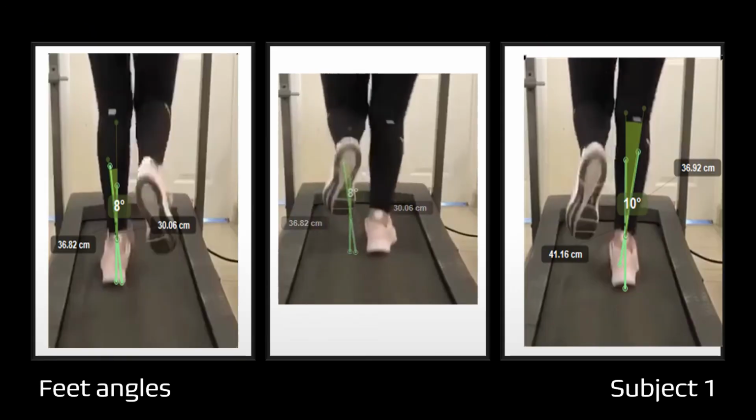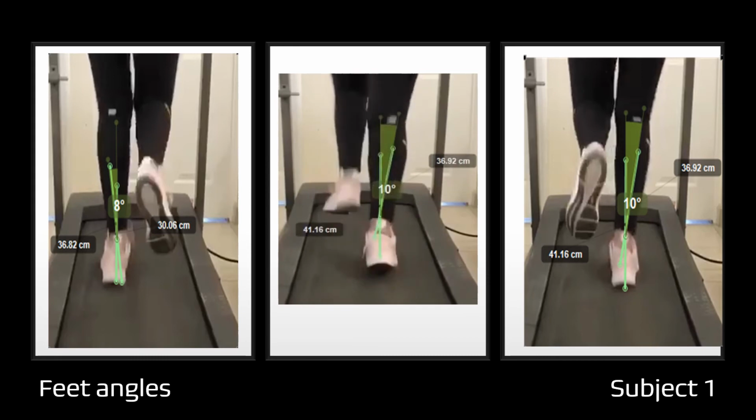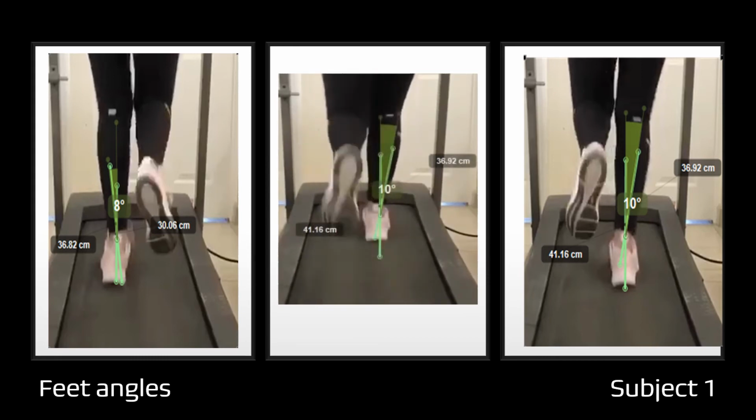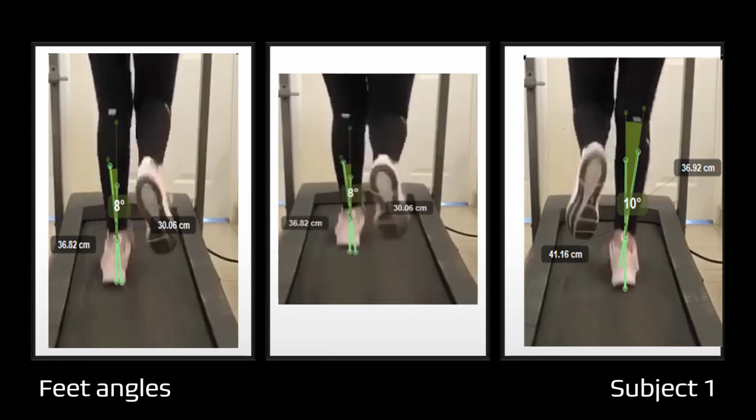Angles of supination and pronation can be found. Even in normal gait, there is going to be a little supination or pronation, but when the subject is running, those values grow.